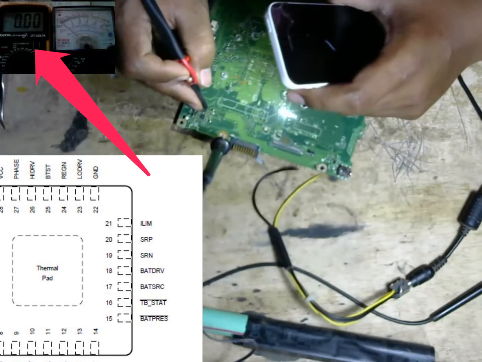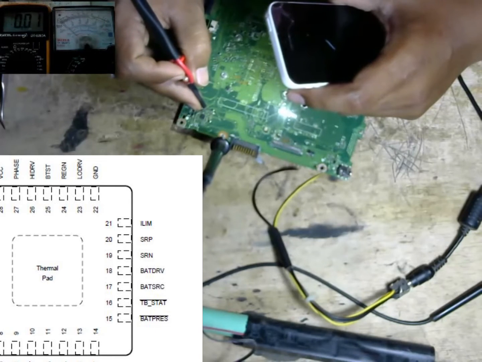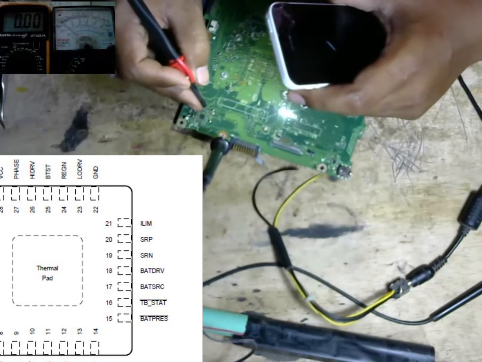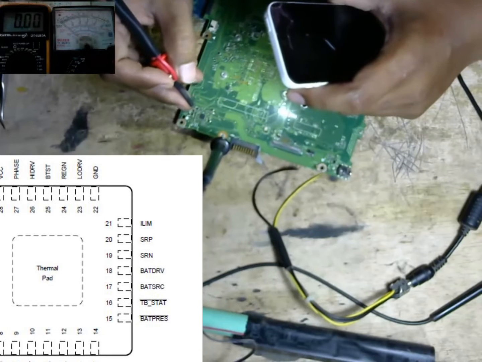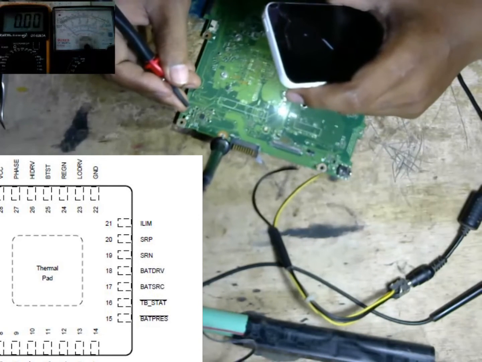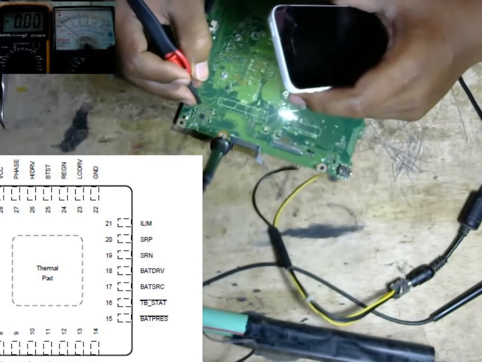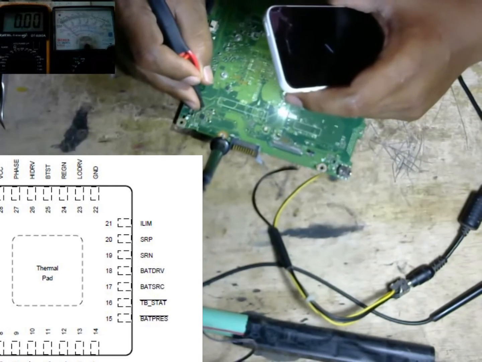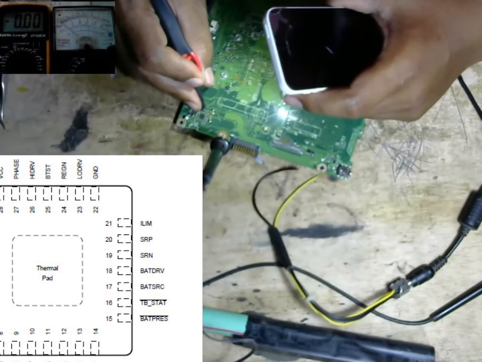This is from the charger, 19 volt. Pin 2, ACP, 19 volt too, or in here 18.7, according to the power supply that I use here.